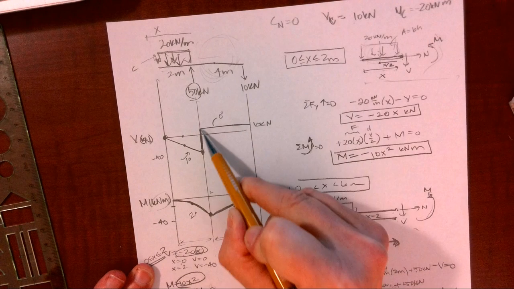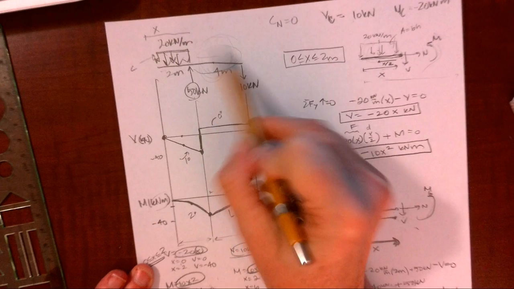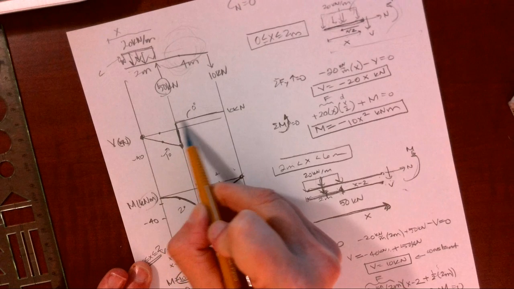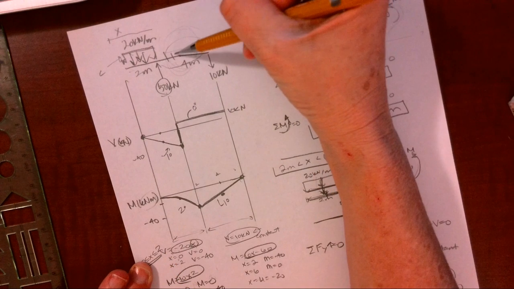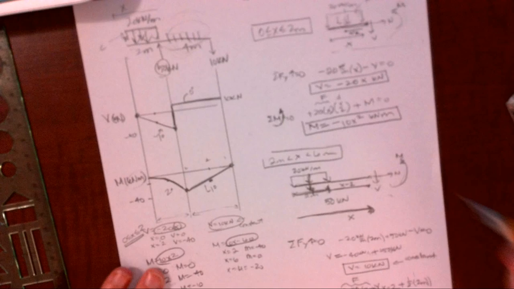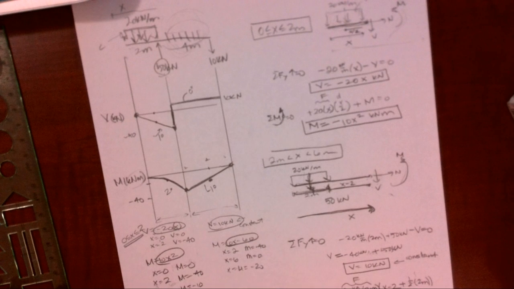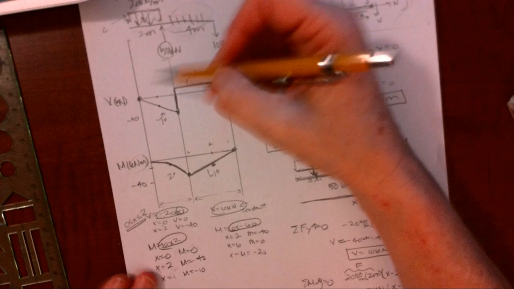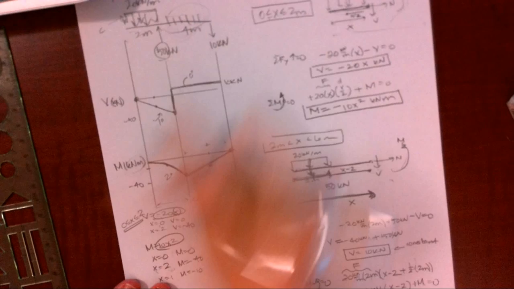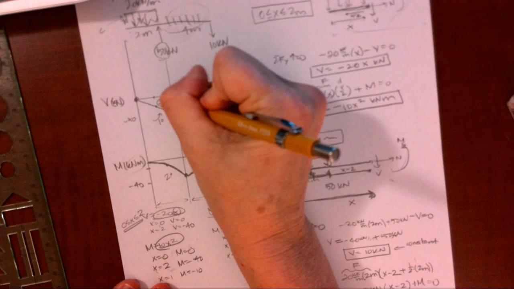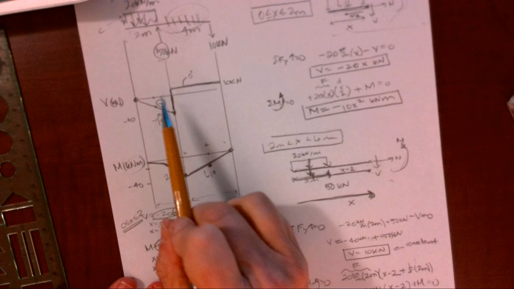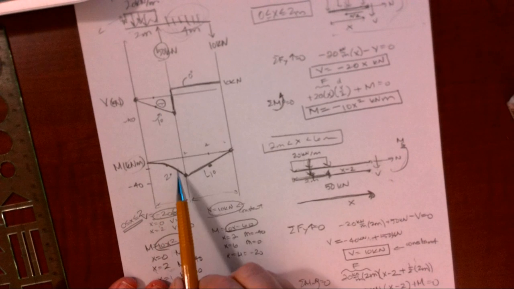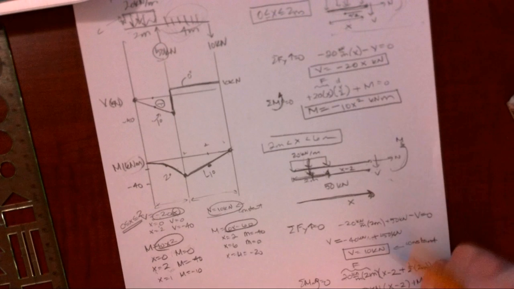From the 50 to the 10, I'm not changing anything. Whether I cut it here, here, here, I'm going to have the same internal shear. When I'm looking at my curvature here, I can see that I have a negative area. And we're going to find that a negative shear area gives me a negative moment curve. I'm heading down.